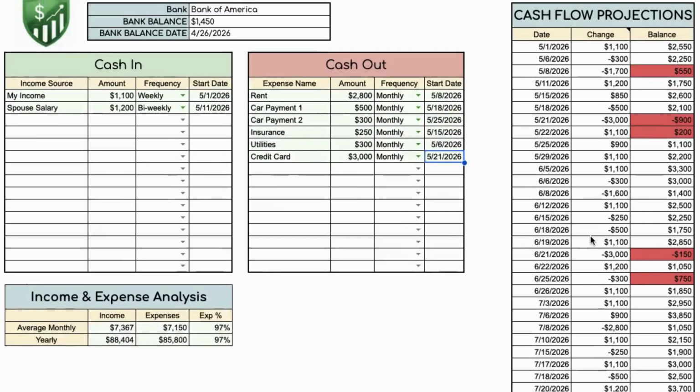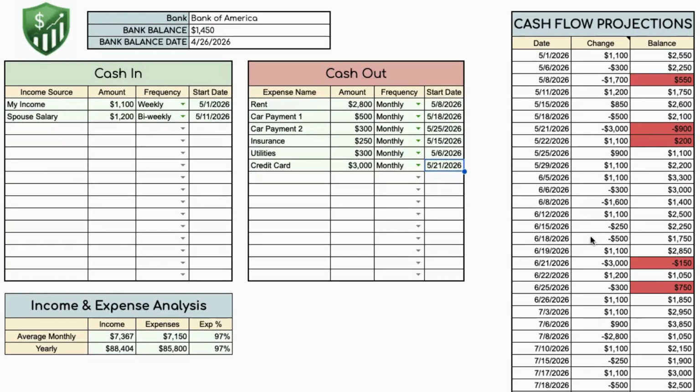So instead of guessing, you can clearly see where your balance is comfortable and exactly where things might get tight. And to make it even easier to spot, anytime your balance drops below $1,000, it gets highlighted in red so you can quickly catch those problem days. And the best part is, if anything changes, you just update your income or expenses and the projections adjust automatically.